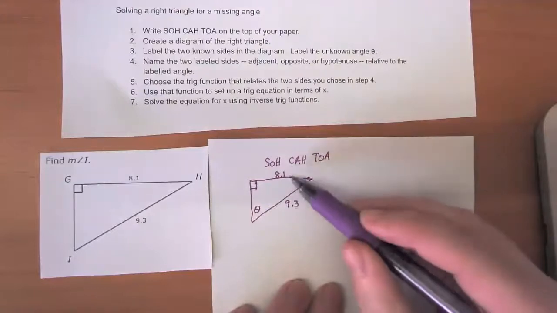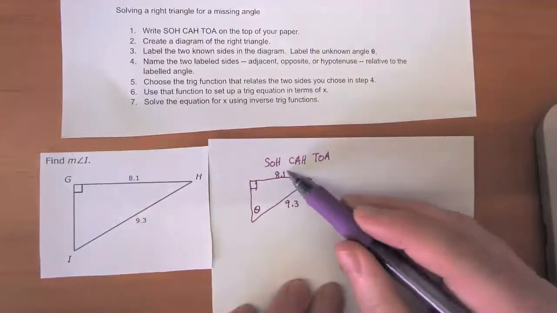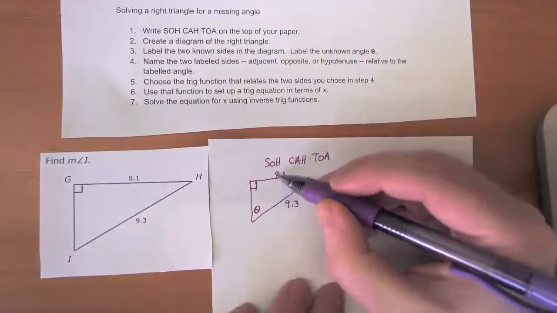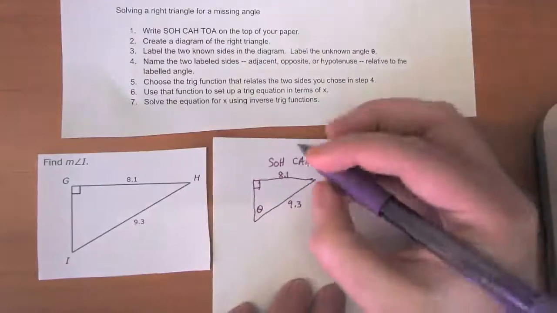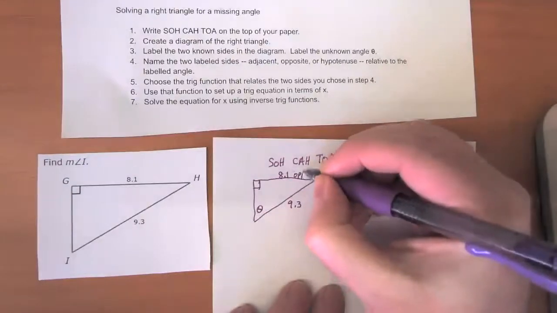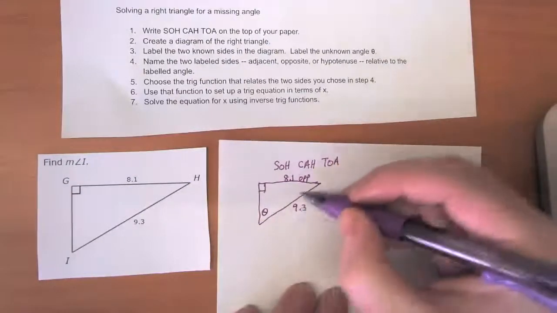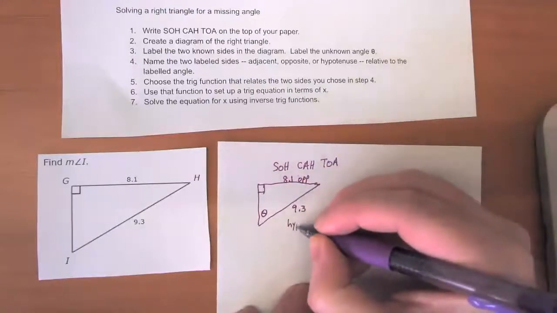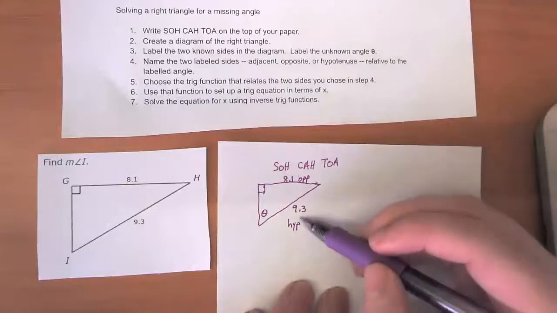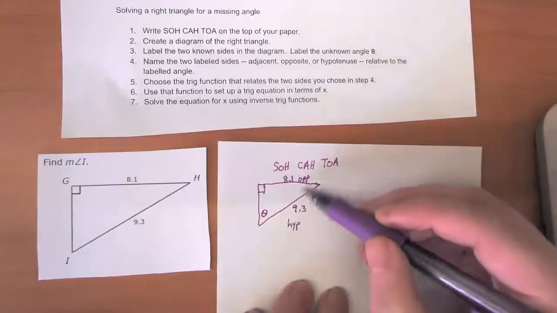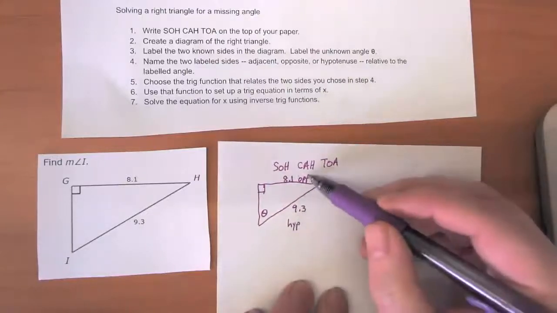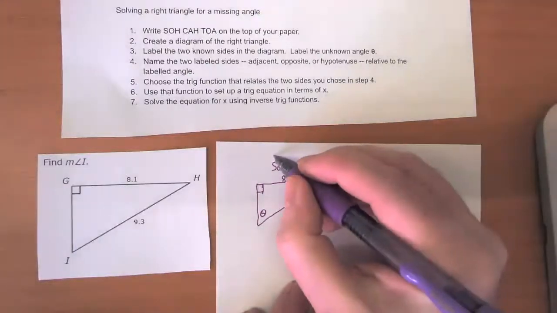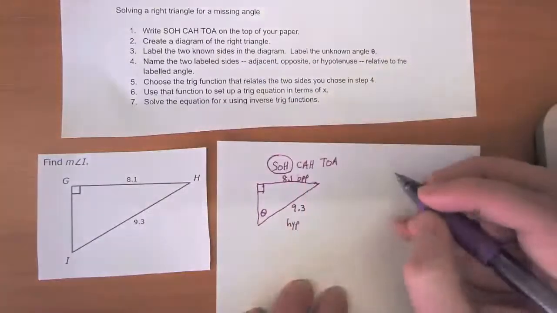What are these two sides relative to angle theta? The 8.1 is on the other side of the triangle, so that's our opposite. The 9.3 is the longest side. It's the side that's on the other side of the right triangle, so this is the hypotenuse. And we've got hypotenuse and opposite. What's our trig function? Which one of these has hypotenuse and opposite in it? It's sine.